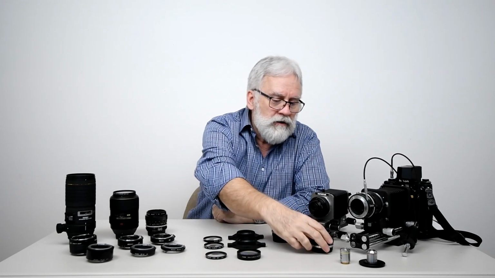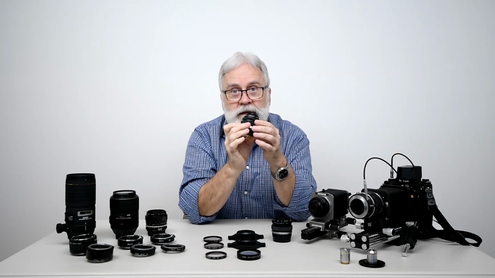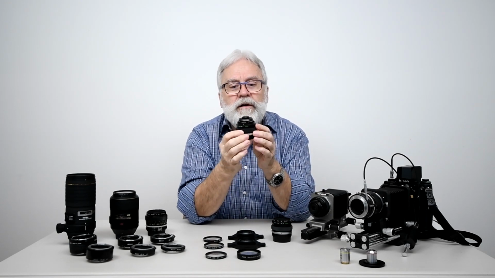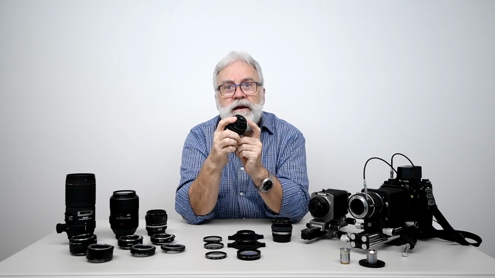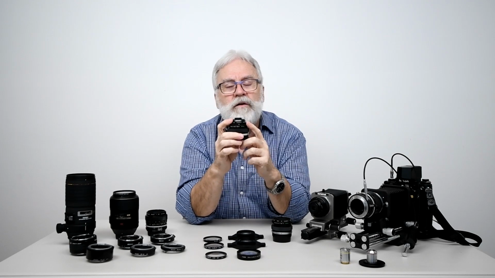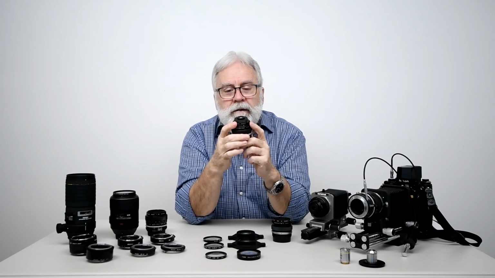So you can take picture of a very, very small subject with this one. And finally, I have a third lens made by Olympus for this bellow. This one is a 20mm. It's a very, very tiny lens. I don't know if you can see it at the end. The lens itself is very tiny. It's almost a microscope lens.